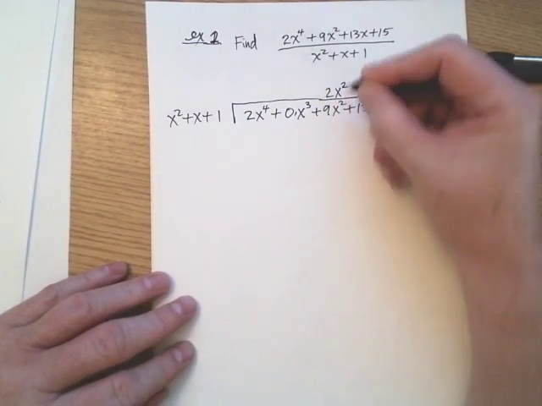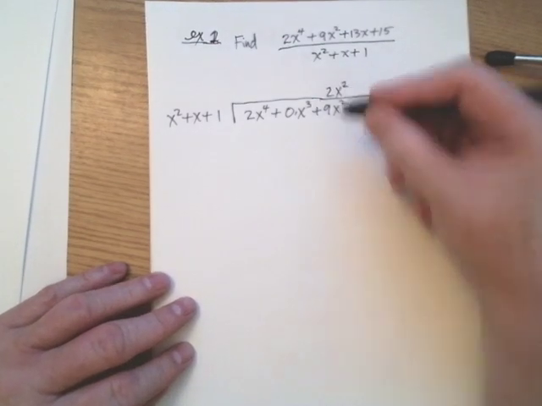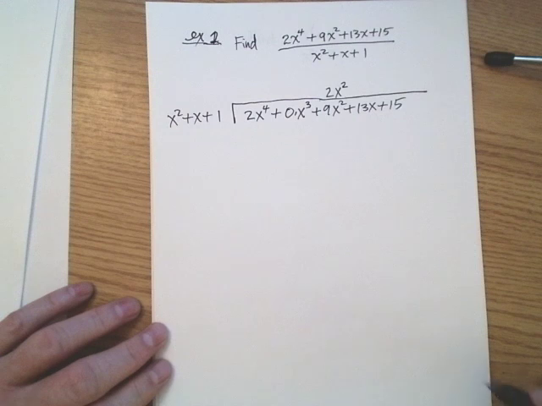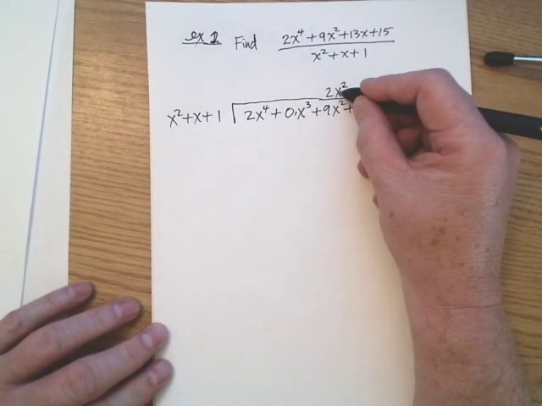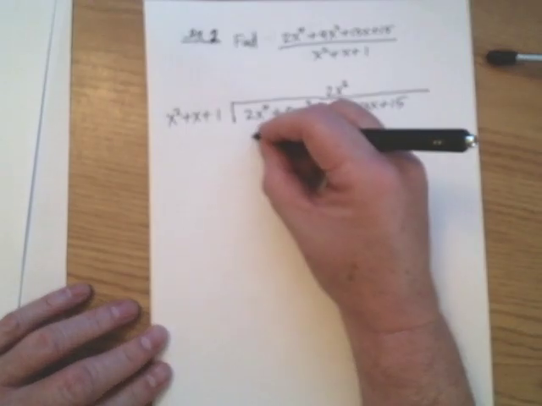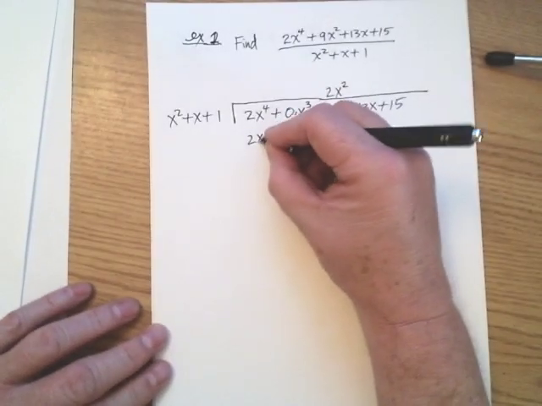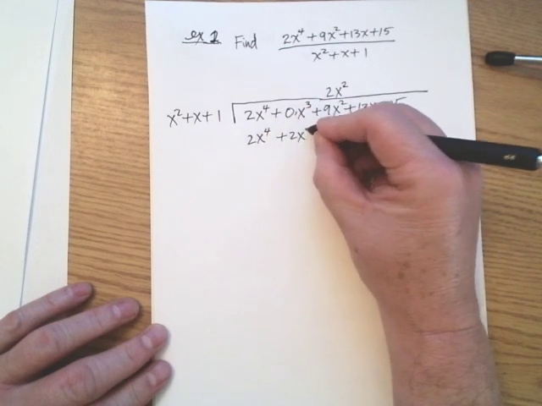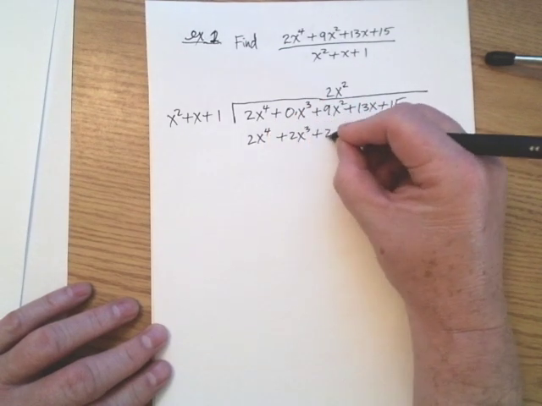Let's write it right there above the squares. We get that match up there. Okay, so it's 2x squared. And then what do we do? We take the first term of the quotient and multiply it on the divisor. That means it has to multiply in every single term of that divisor. So this is what we end up getting here.